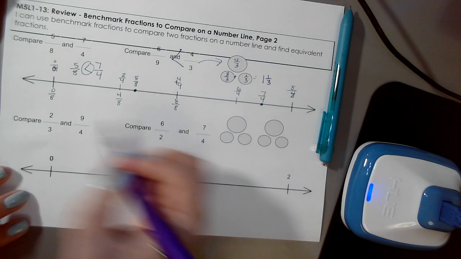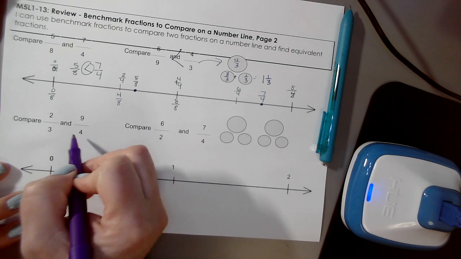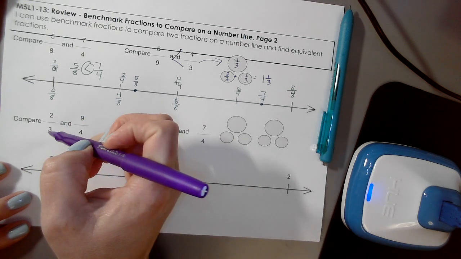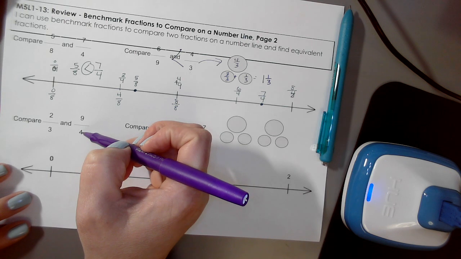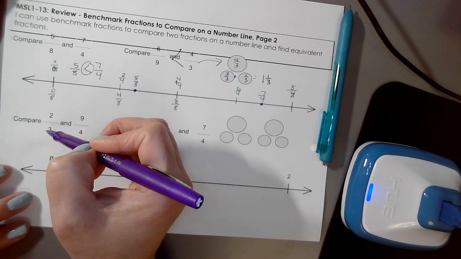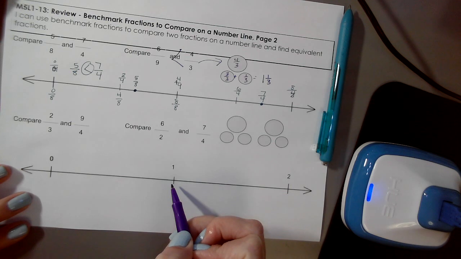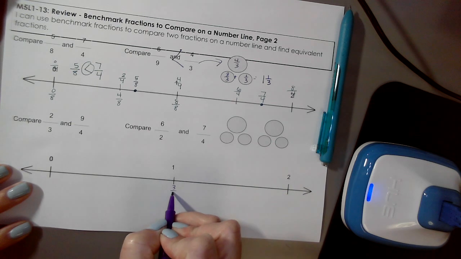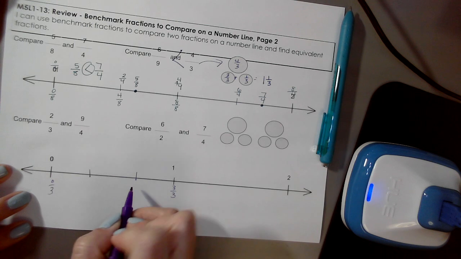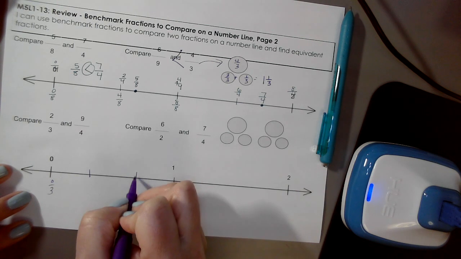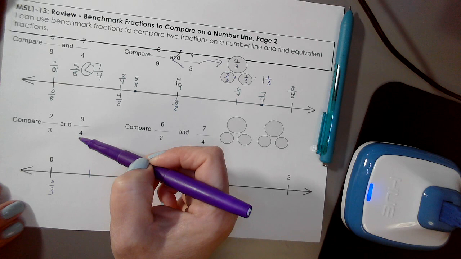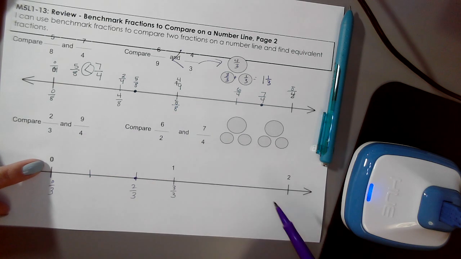Okay, down here for the 2/3 and 9/4. Well, I can already tell that my 3 and my 4, my denominators, are different, but I'm going to look at the numerator. This 2 is smaller than 3, so I know it's going to be less than 1, right? Because this would be 0/3, 3/3, and then I'd have to have 1, 2. 2/3 is about here. There's 2/3, right? But I know that 9 is greater than 4. So I already know that I have to go above, right?